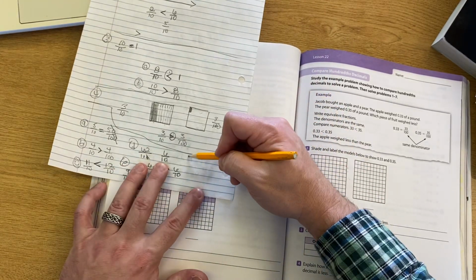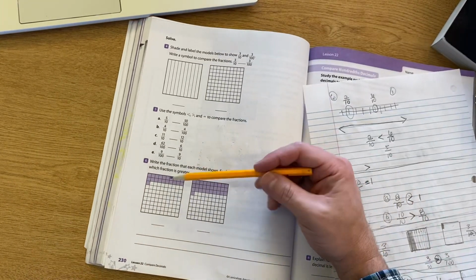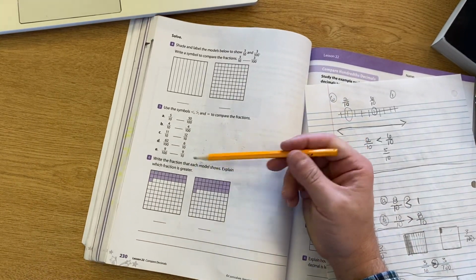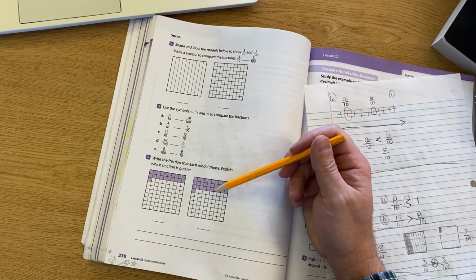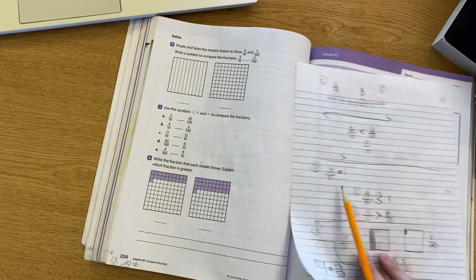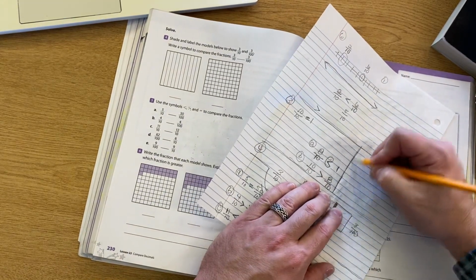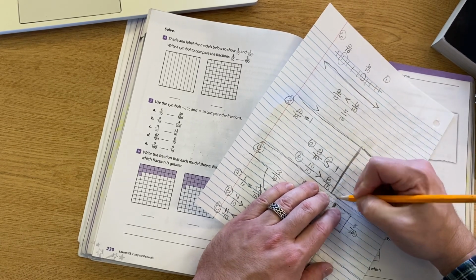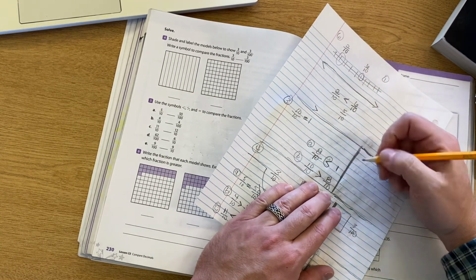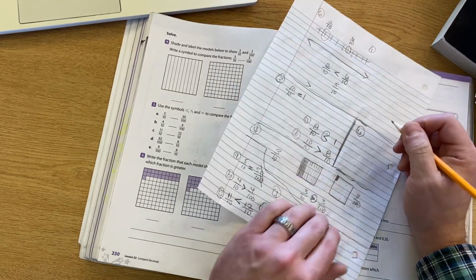All right, and I don't know that I need another section for this last one, but it says write the fraction that each model shows. Explain which fraction is greater. Well, this is going to be out of 100, so I'm just going to make a section. I have a bigger area to write on up here. Usually I wouldn't want you guys to do this, but I don't want to get another sheet of paper, so I'm going to be lazy today. And I have this whole section here to write with now.